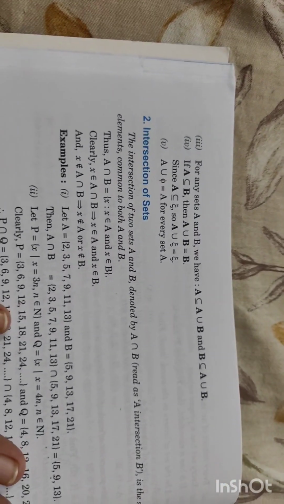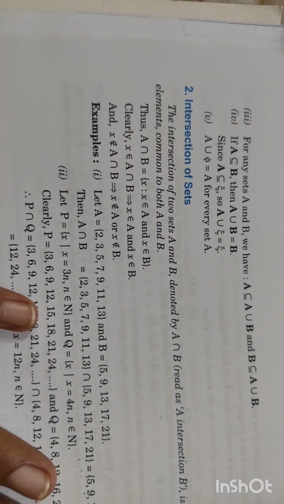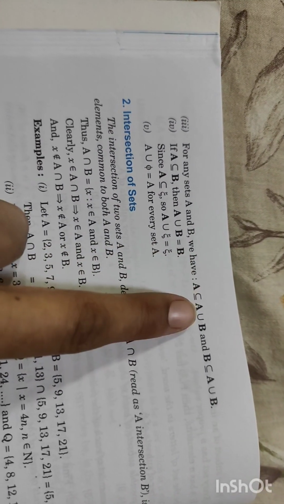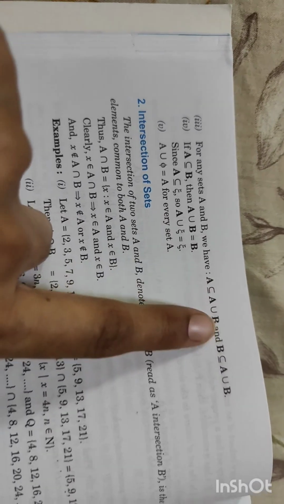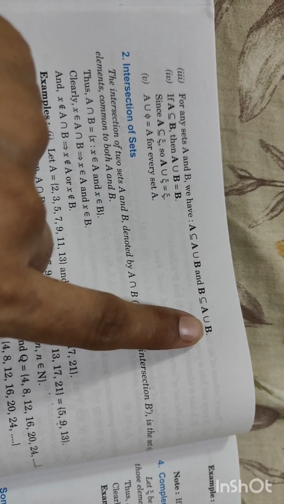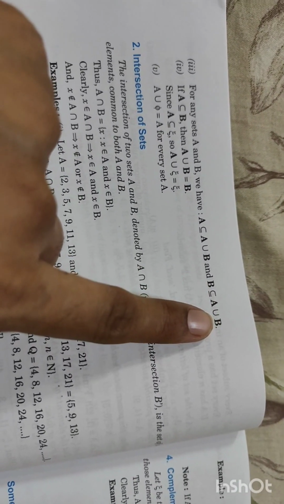Okay, now the third one is, for any sets A and B, A is a subset of A union B, because A union B contains the elements of A. That is why A is a subset of A union B, and even B is a subset of A union B, because A union B contains the elements of B.